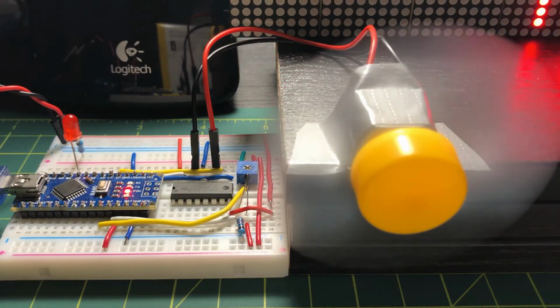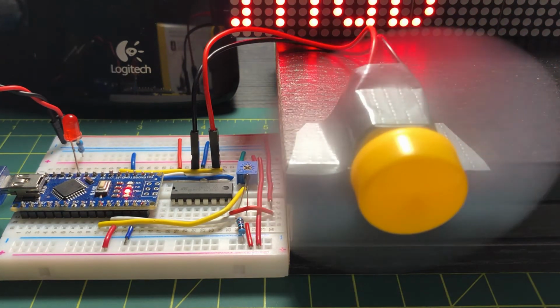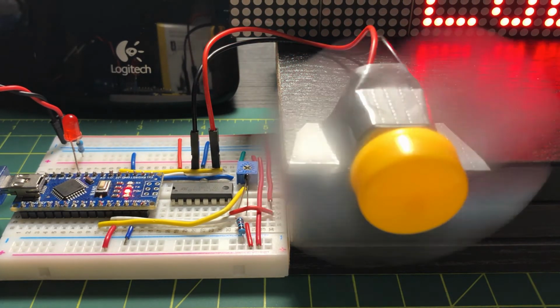In this first demo, the DC motor will be rotated clockwise and counterclockwise at variable speeds.